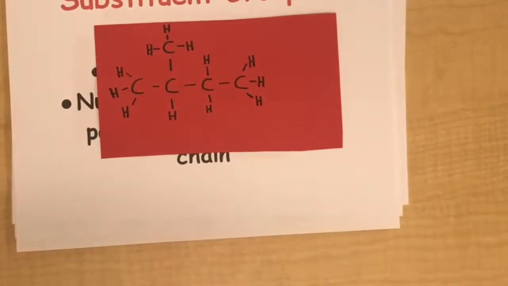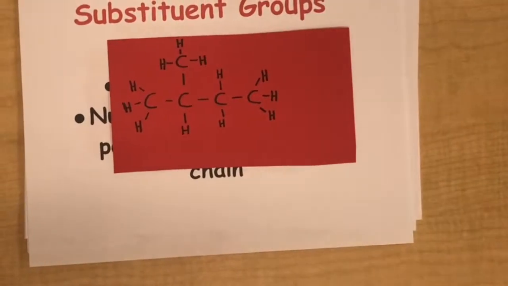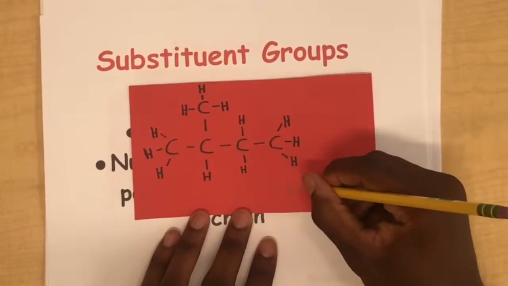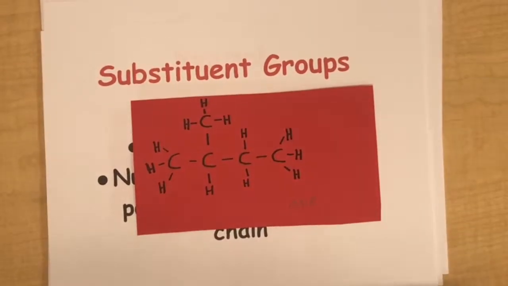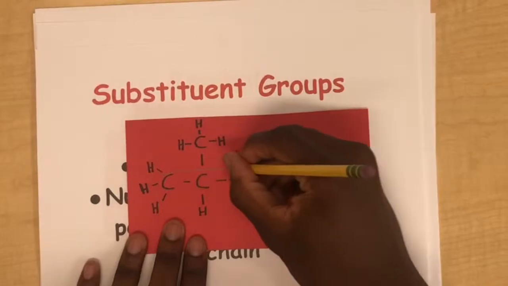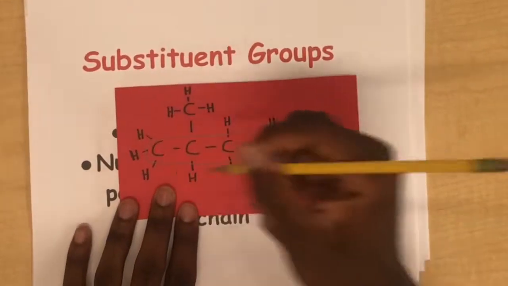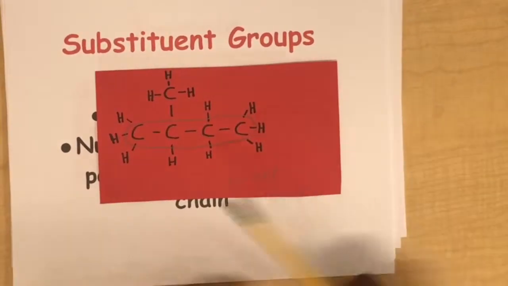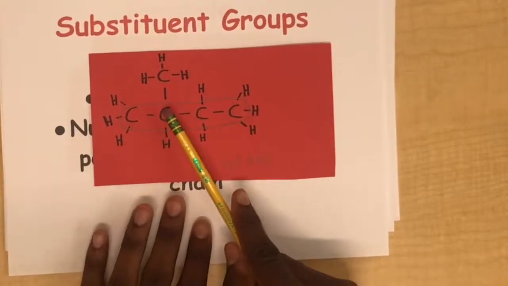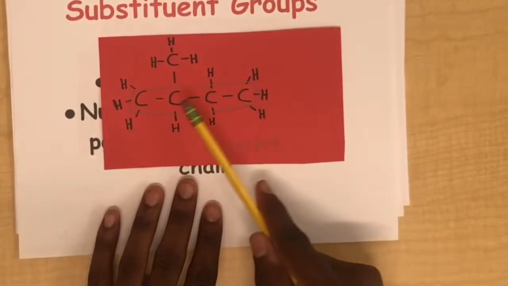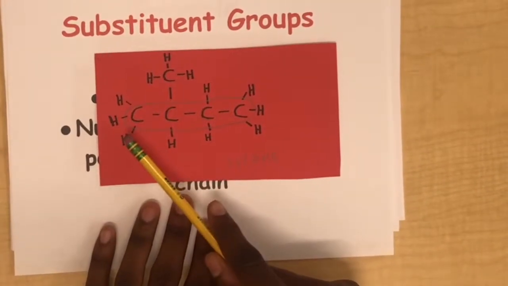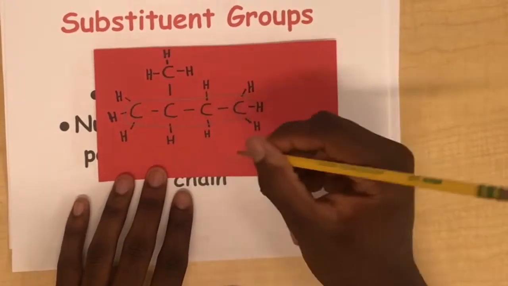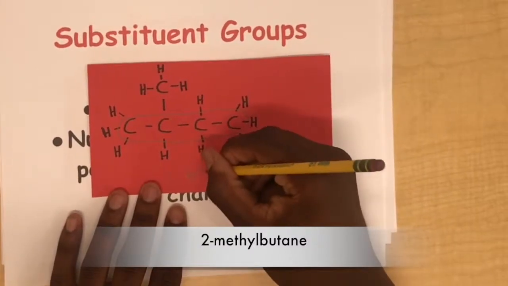For example, we have this carbon chain here. It has all single bonds, so you know that it will end in ane, because this is an alkane group. And the parent chain is 4, therefore the prefix will be but. But we also have a substituent group, which is on the 2nd carbon. We could say it's on the 3rd carbon if we were reading from right to left, but the lower number would be 2, so it means we're reading from left to right. Therefore, the name would be 2-methylbutane.